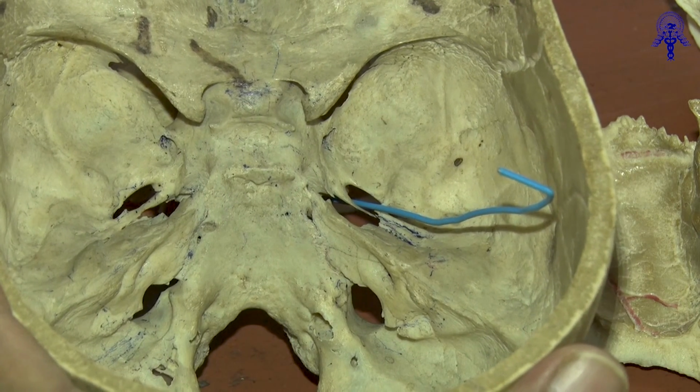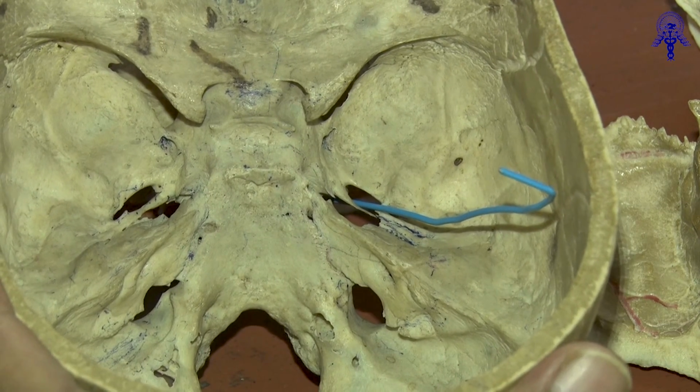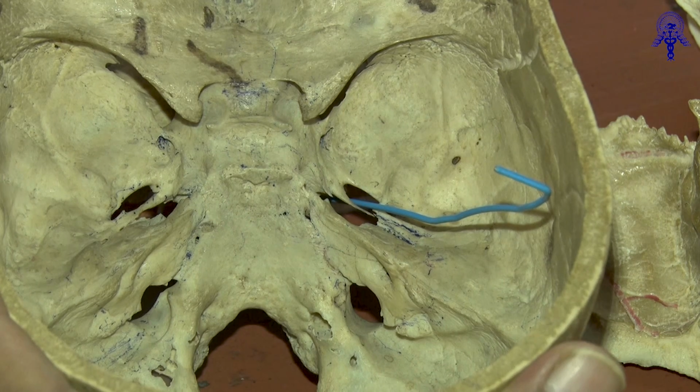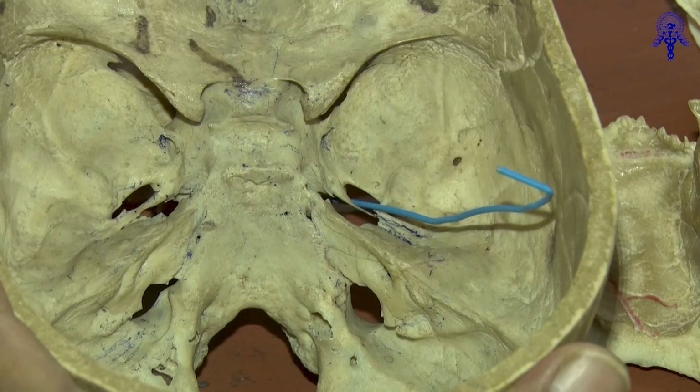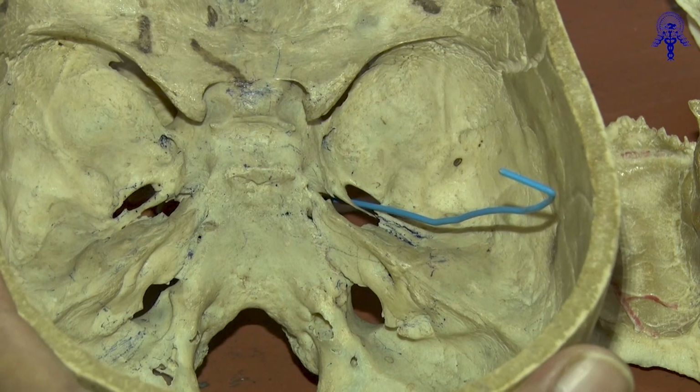Who said it? You said facial artery. Facial artery is the external maxillary artery because the internal maxillary artery lies on the internal aspect of the maxilla and external facial artery lies on the external aspect of the maxilla.